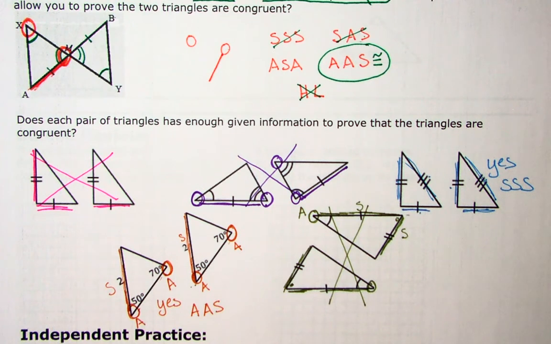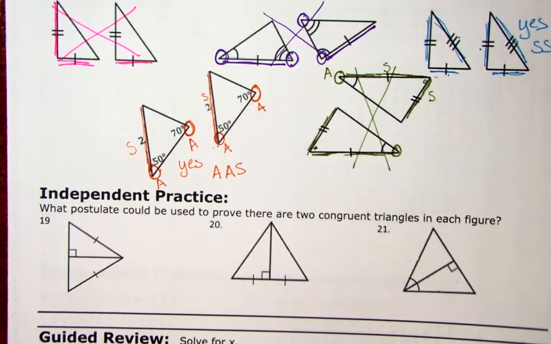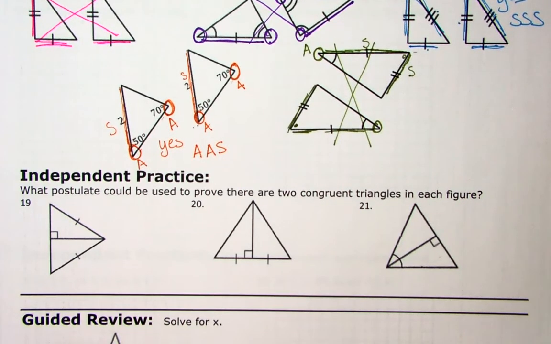Okay? All right, so go ahead and pause this video if you're doing this on scratch paper so that you can determine the postulate we're using to prove these triangles congruent. If you have the capability to print it out, you can do it on the sheet that you've printed out. And then the next video, we're going to cover the last 2 guided reviews. Okay, thank you so much for watching.